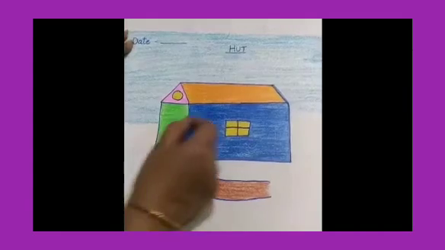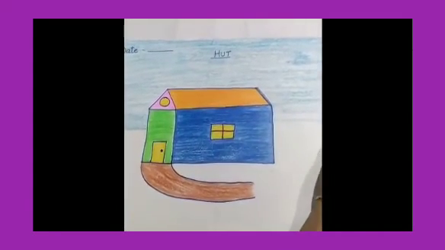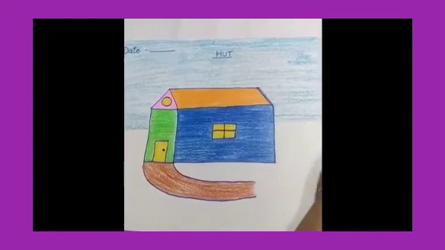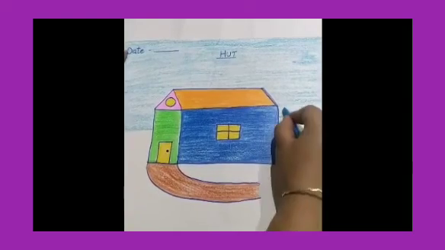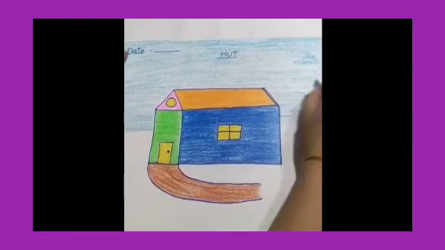You can do sky blue color at a half part of the hut.